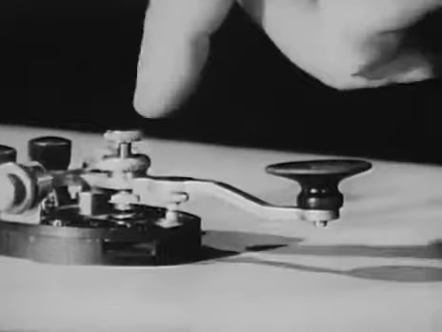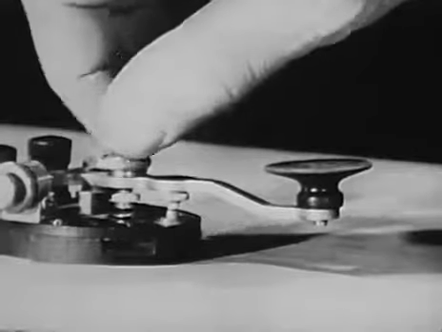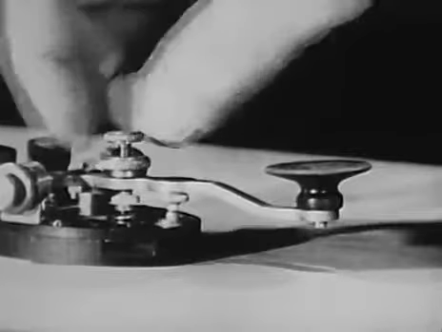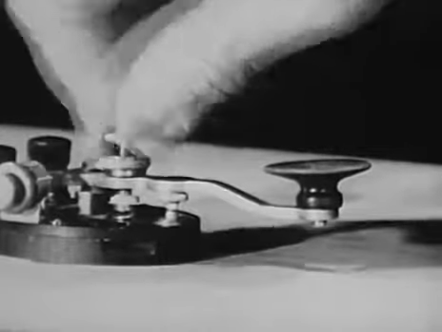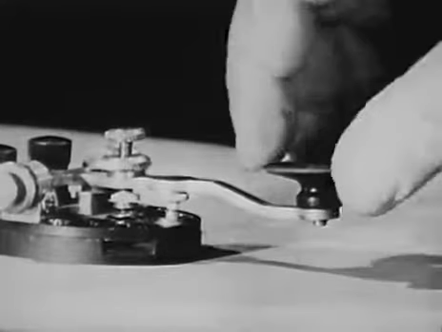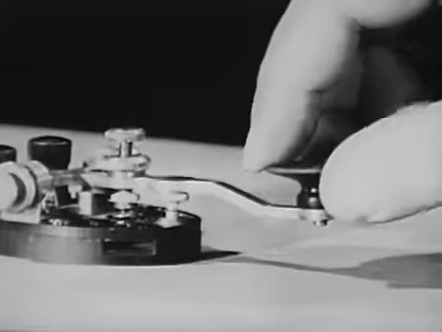The tension spring is also adjustable. If it's too loose, sending will be sloppy. If too tight, sending becomes difficult. Adjust the spring so that the key has a nice kickback, which permits the transmission of crisp, understandable code.